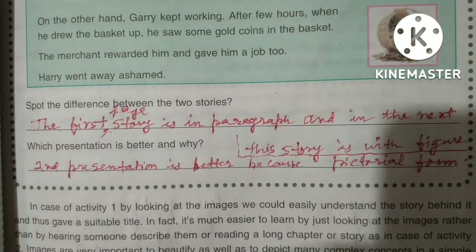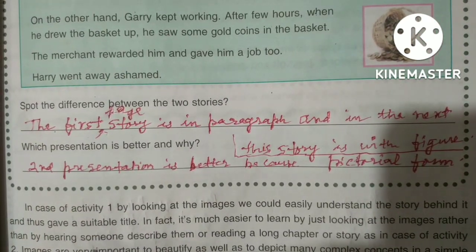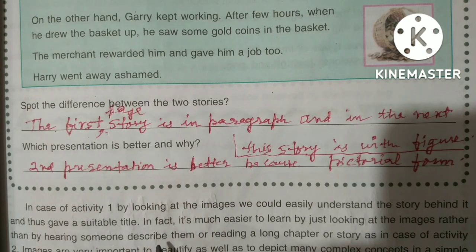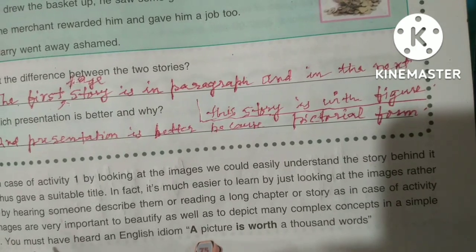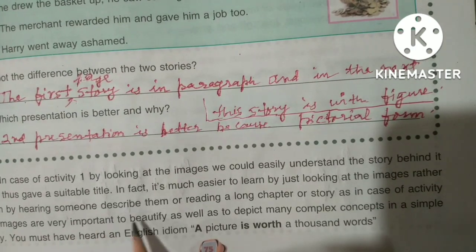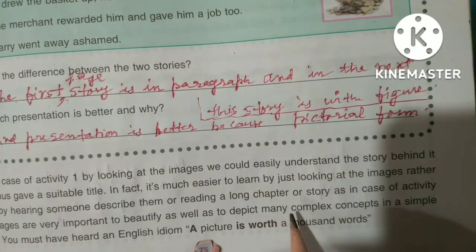In case of activity 1, by looking at the image, we could easily understand the story behind it, and thus gave a suitable title. In fact, it's much easier to learn by just looking at the image rather than by hearing someone describe it or reading a long chapter or a story.